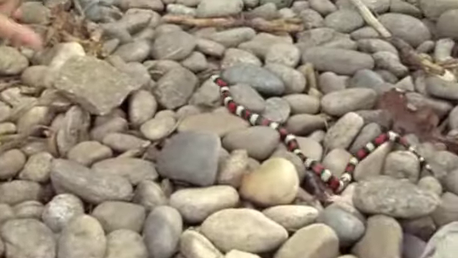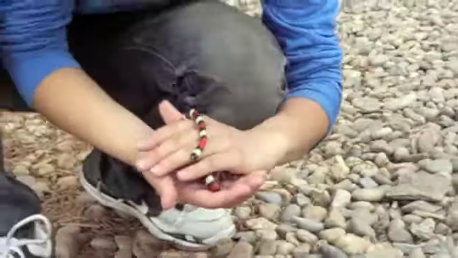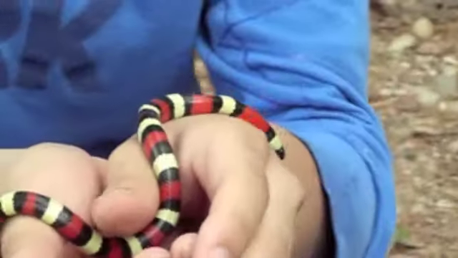Oh look, it's a snake. It's a milk snake. I think it's sunbathing now. It's not poisonous. Isn't it so cute? Let's keep this one for a while.